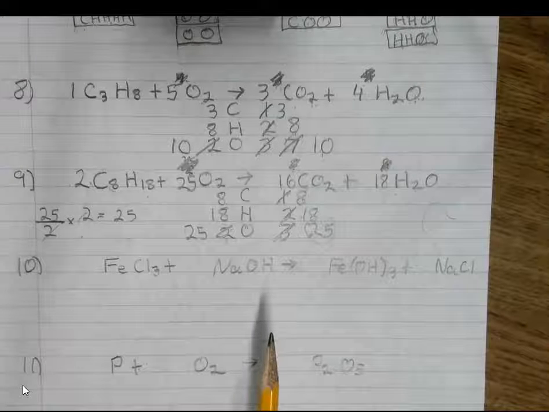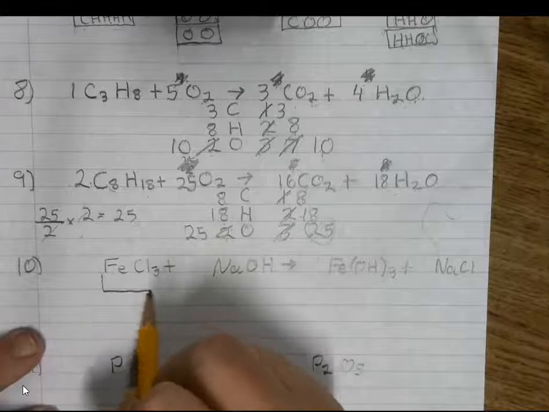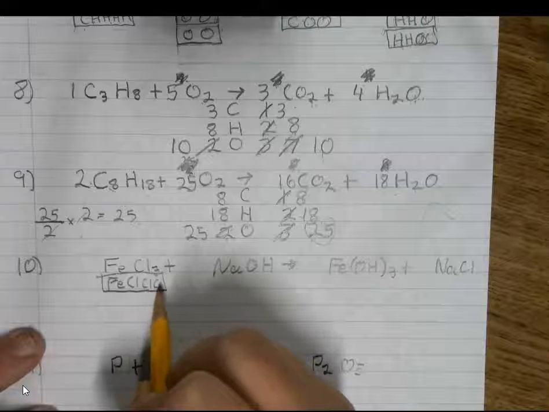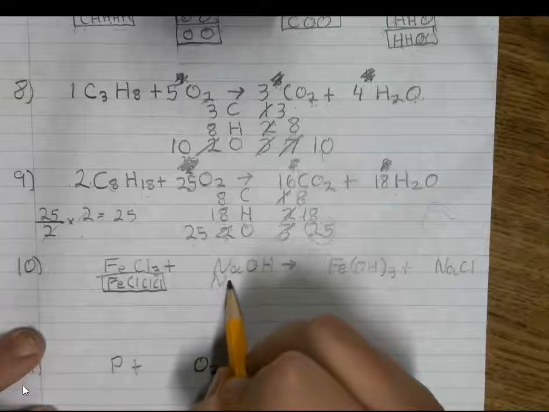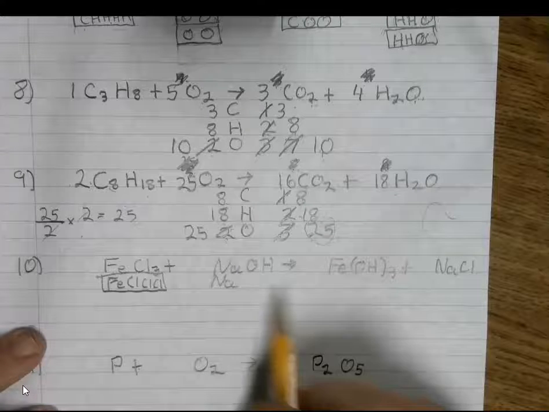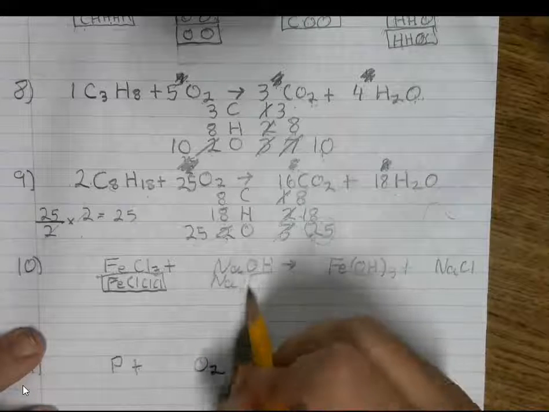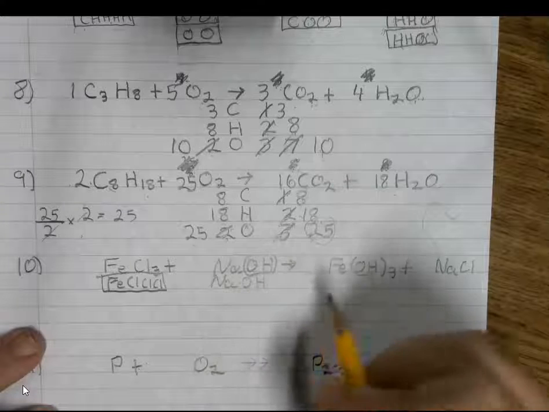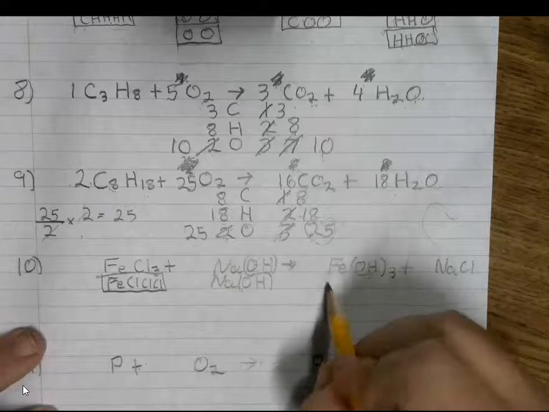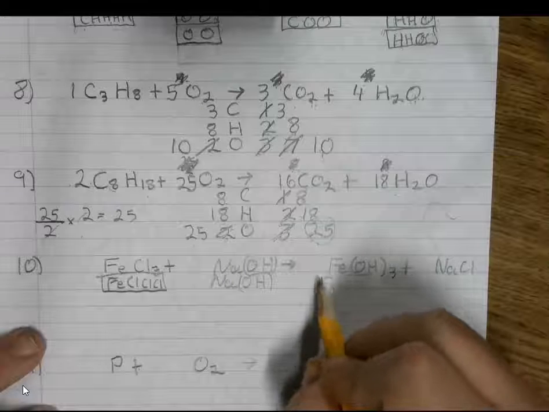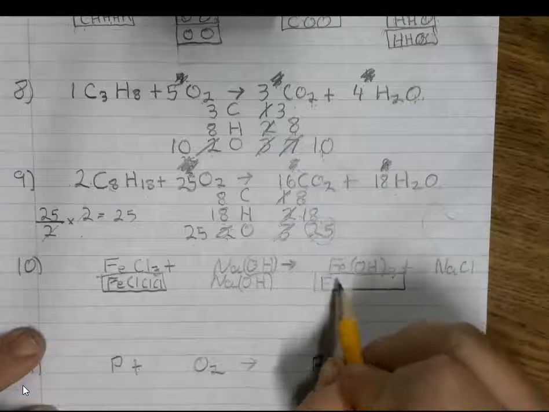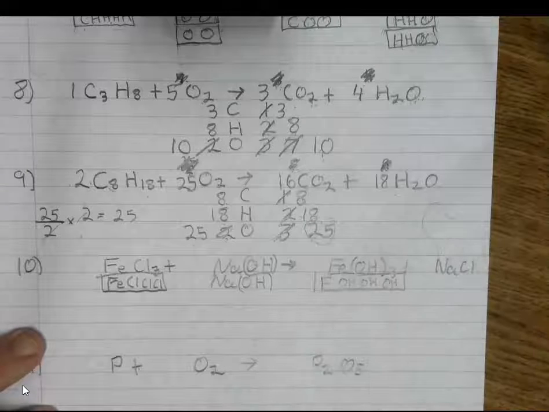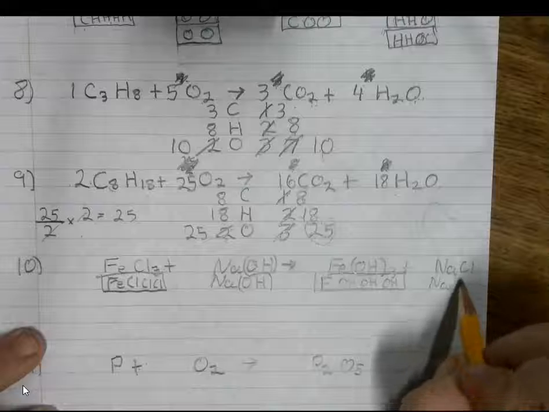And what do we got? Okay, I'll use the box method here. Go back to that. Iron chloride, sodium, and it is a hydroxide, so I'm going to treat it like a solo element, okay? You just put a parenthesis around that, so it's going to be OH. Okay, put a parenthesis around that. Then you got Fe and OH, OH, OH, 3 of those OHs right there, and then you got Na and Cl.